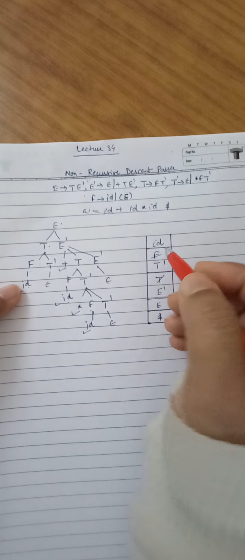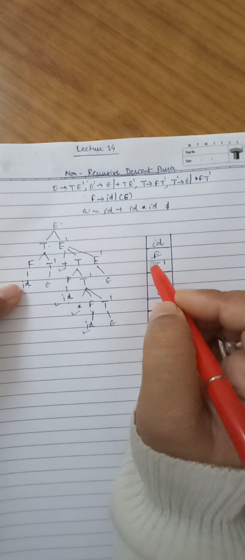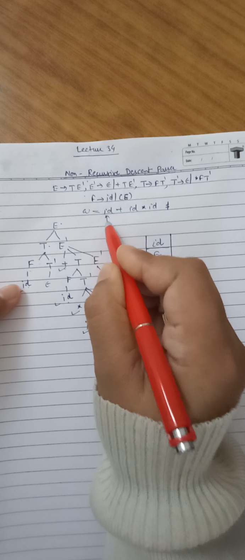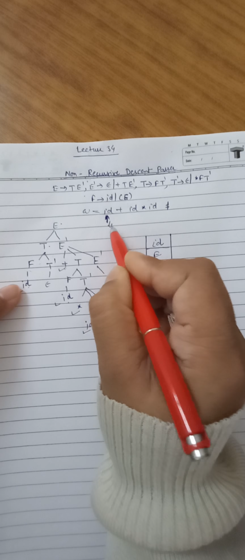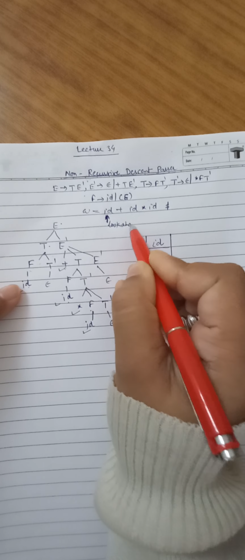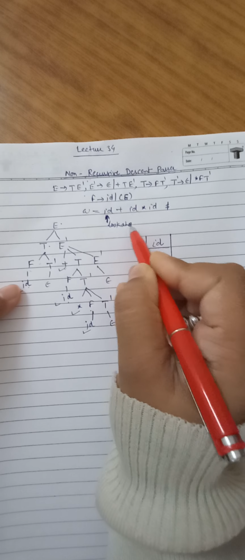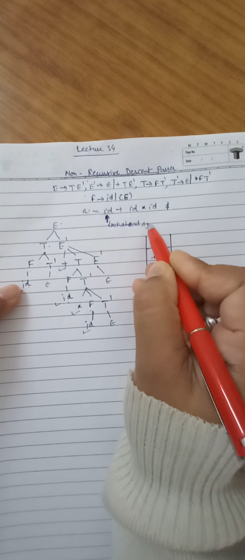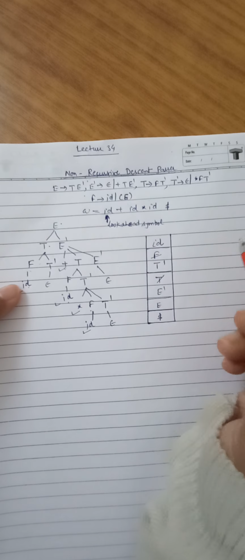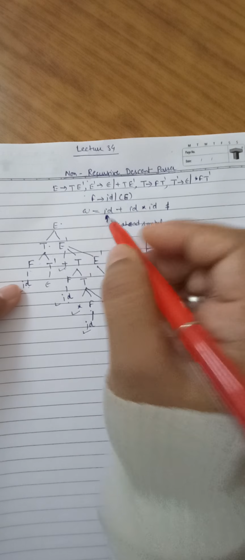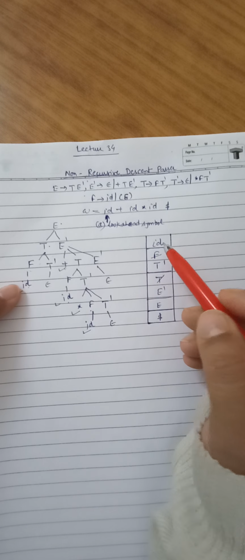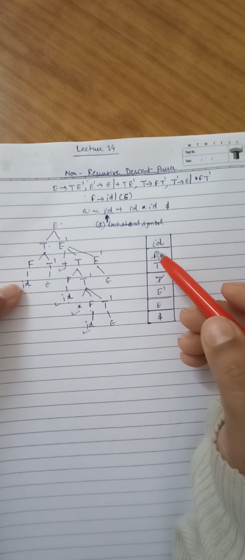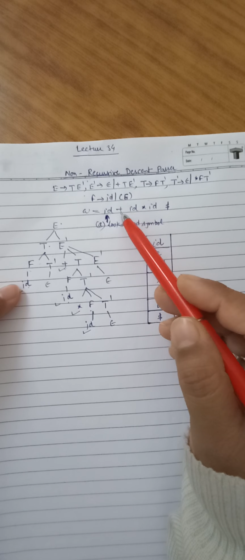This id. So we can simply say we will reach the look ahead symbol. This is the first symbol, which we can consider as the lookahead symbol also. Now again, what is the requirement? This requirement is plus.